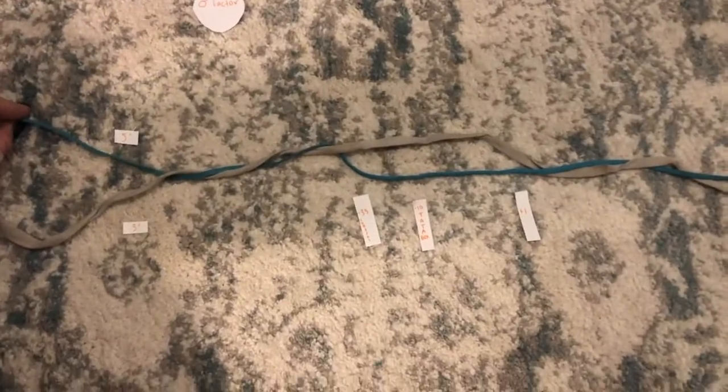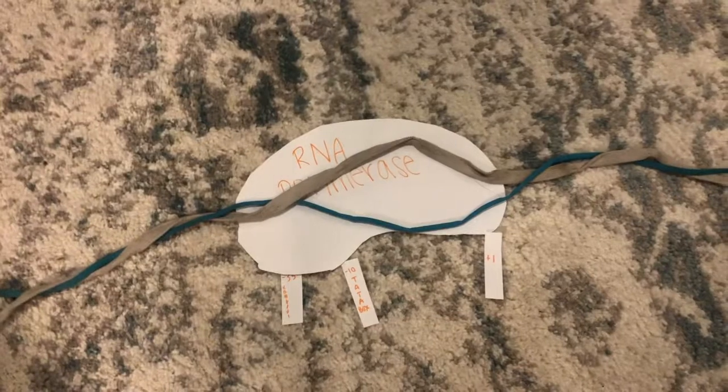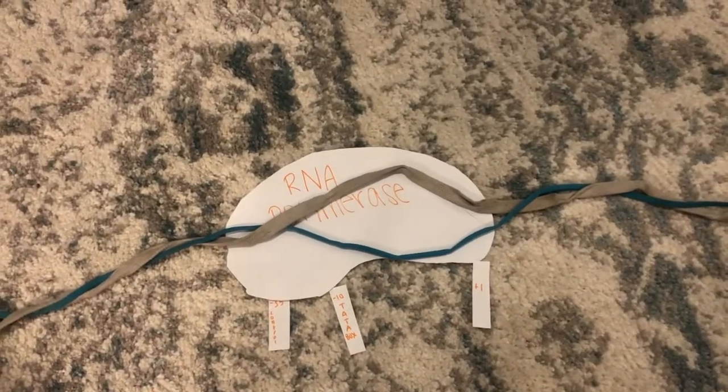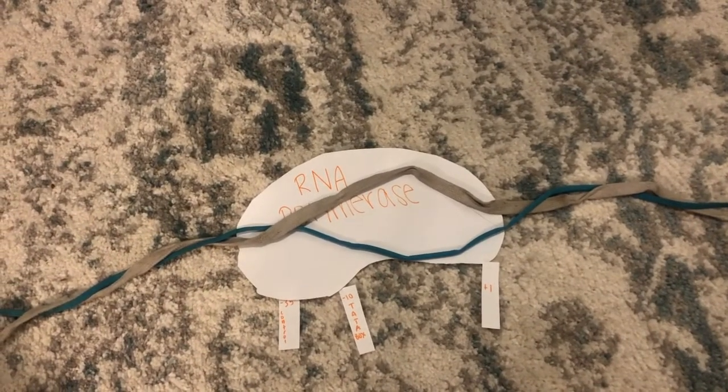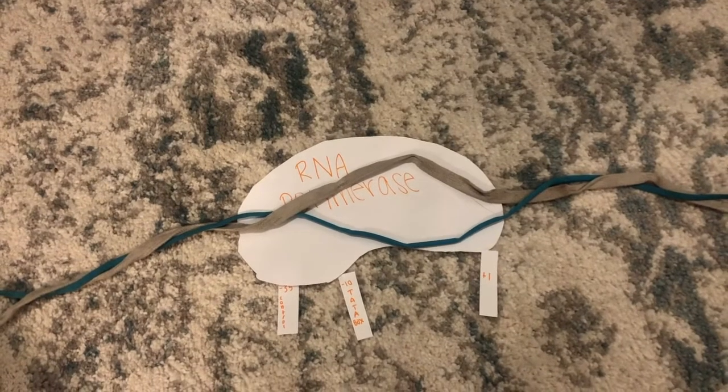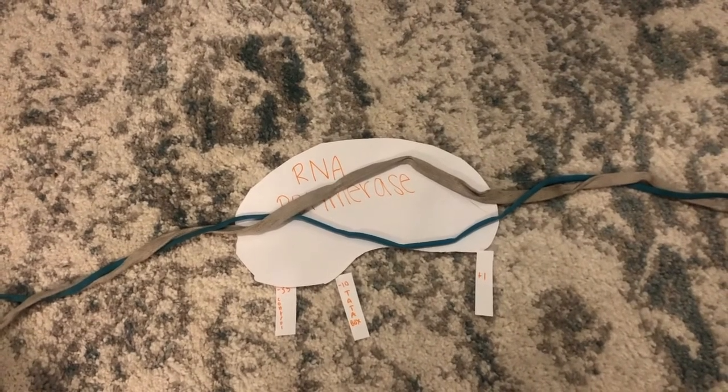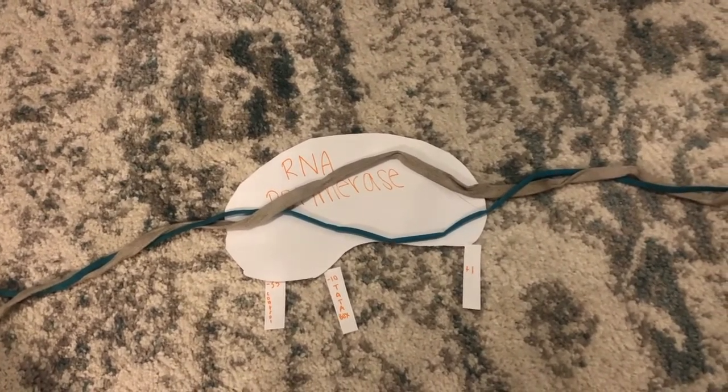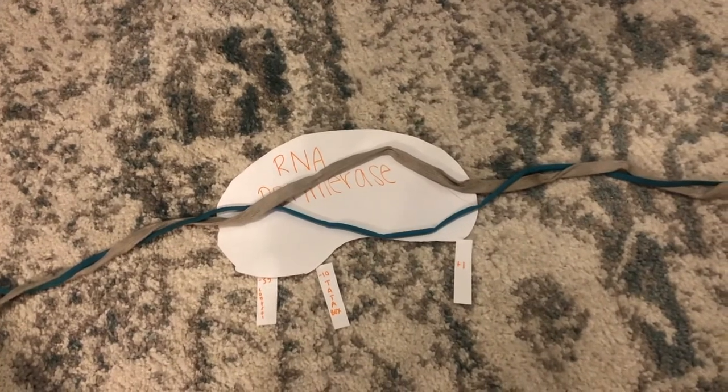Our blue strand is our coding strand, and our tan is our template strand. The coding strand is a non-template DNA strand that has the codons that will be used to determine what the protein is. It has the exact sequence, but the T's are replaced with U's. The template strand has to be anti-parallel and is read 3' to 5'.